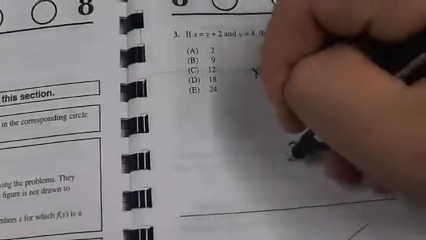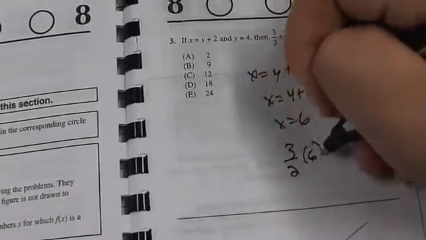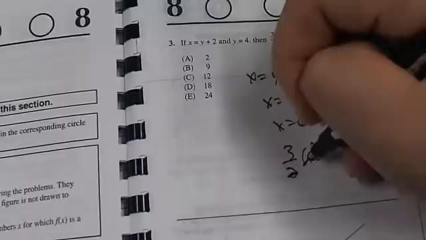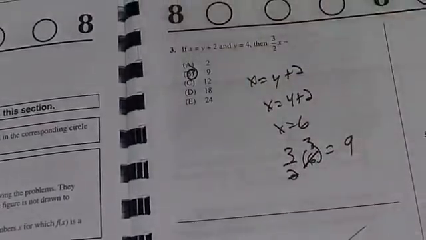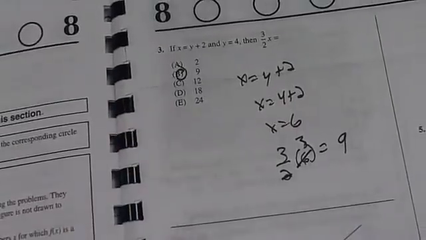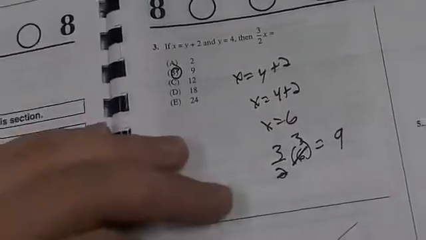Left with 3 halves times 6. 2 goes into 6 3 times. So 3 times 3 is 9. So the answer is 9. Or 3 times 6 is 18. 18 divided by 2 is 9. Alright.